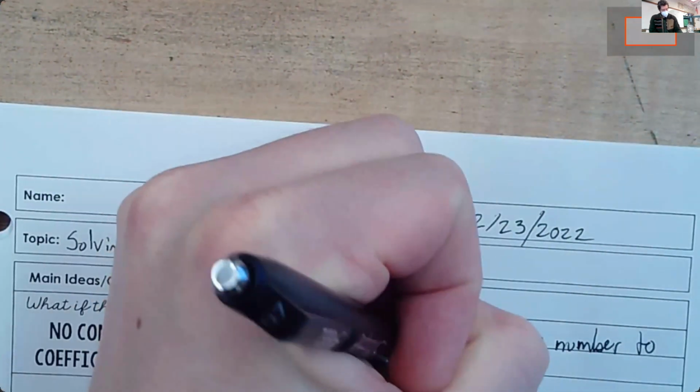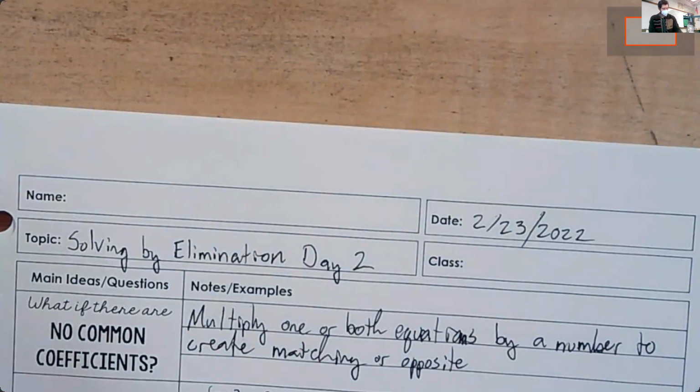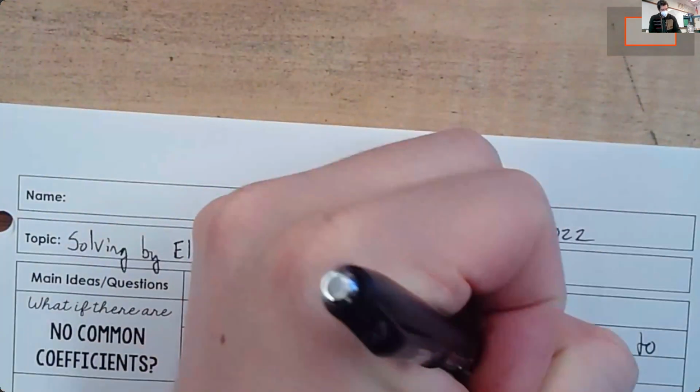This is what we saw yesterday. Either the same or opposite values, coefficients.